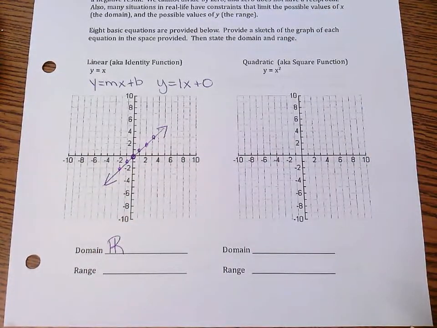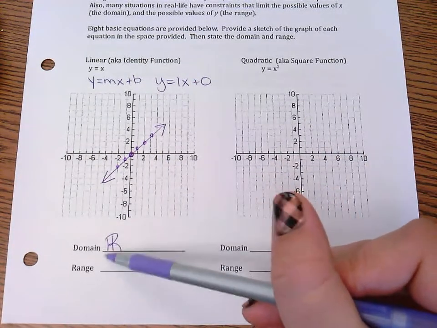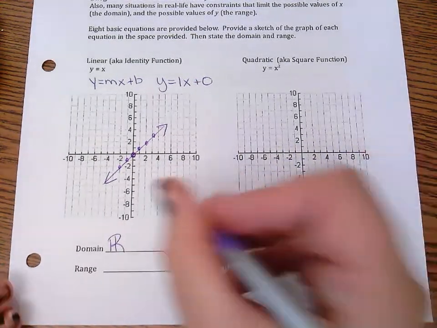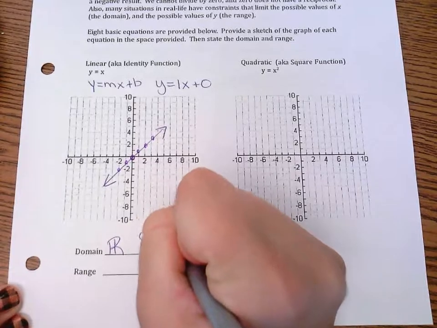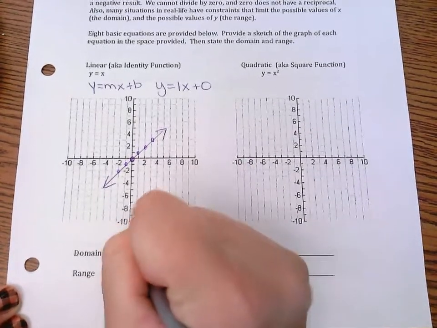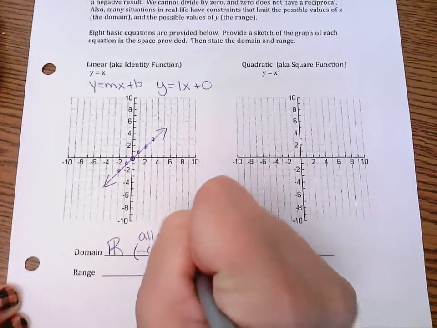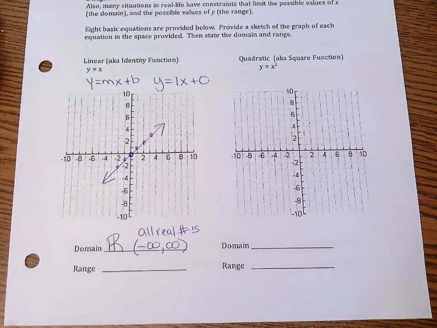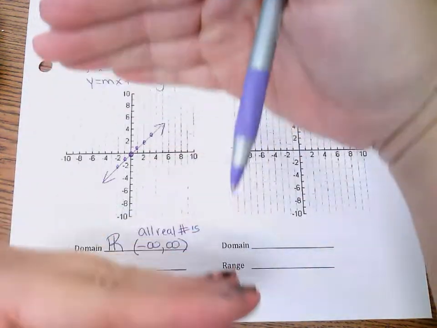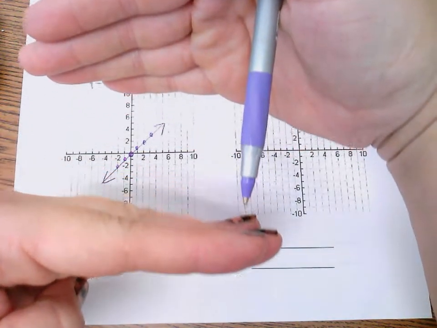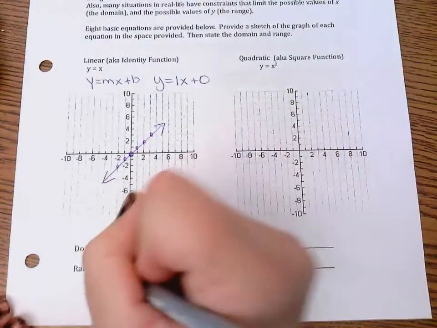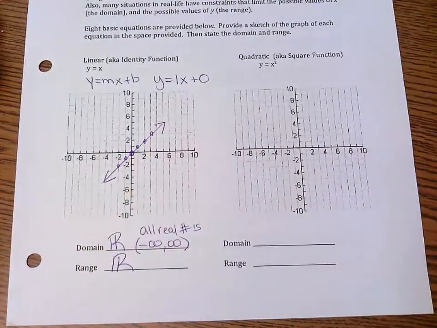So you can write all real numbers with the boldface capital R, which is represented with these 2 vertical lines here. You could also just write out all real numbers. You could write out negative infinity, comma, positive infinity with parentheses. All of those are ways to write all real numbers. The range represents the values on the y-axis that are represented by this function. This function keeps going up, up, up, up, and down, down, down, down. So it also has a range of all real numbers.